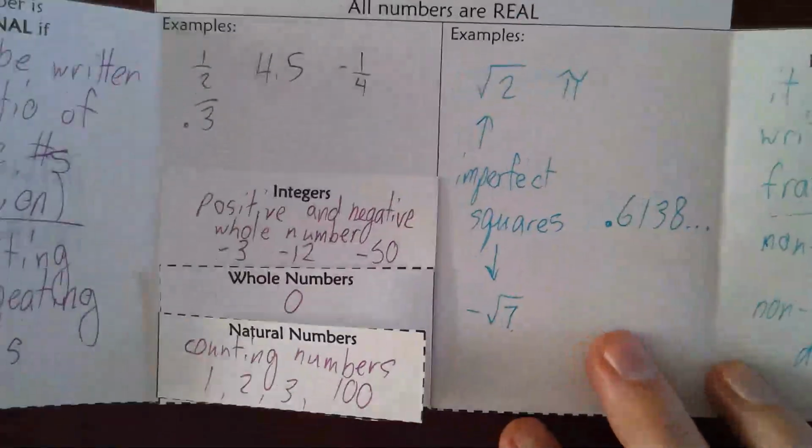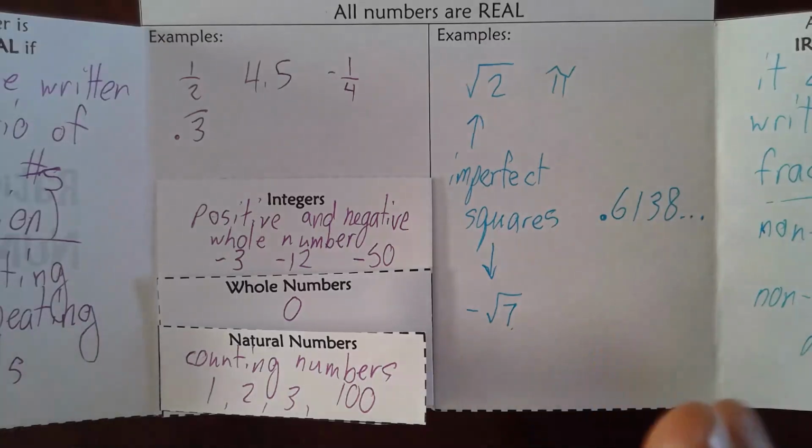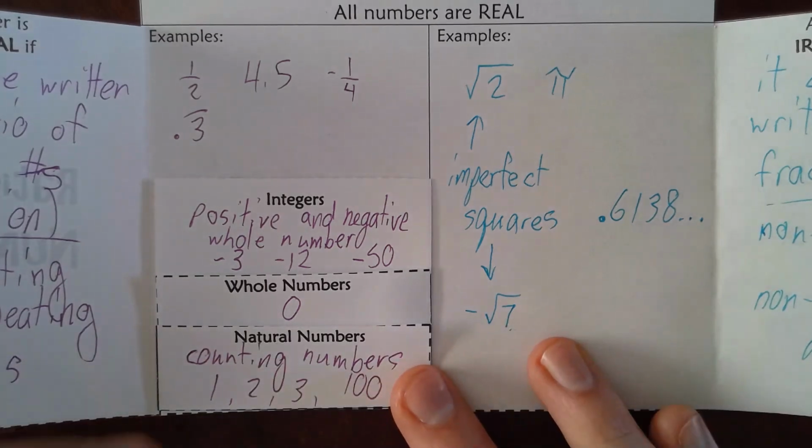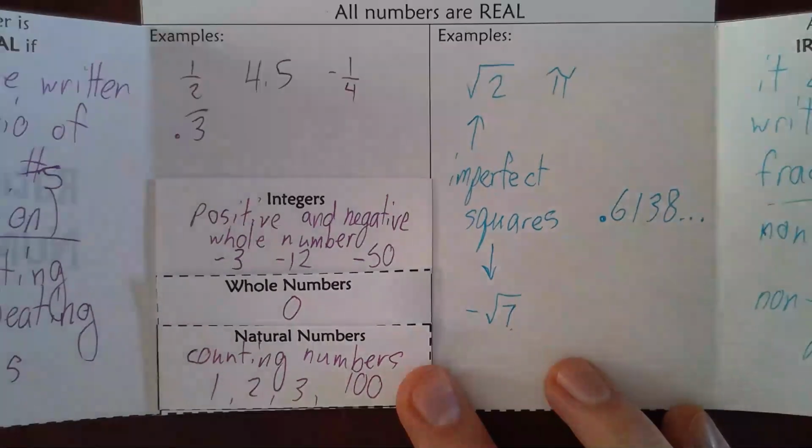Okay, let me know if you have any questions about categorizing numbers, but now it is time for you to practice. Are numbers rational or irrational? You need to be able to categorize them, and I want you to be able to be as specific as possible.